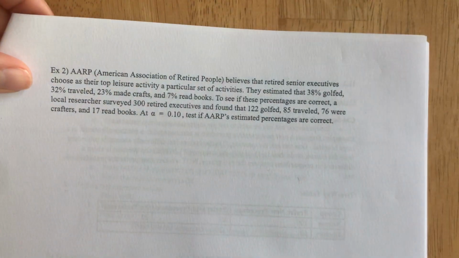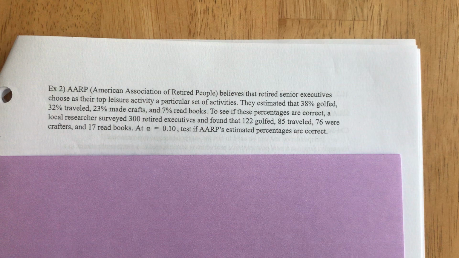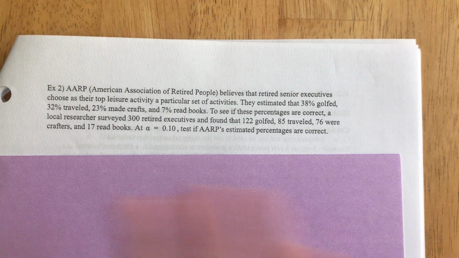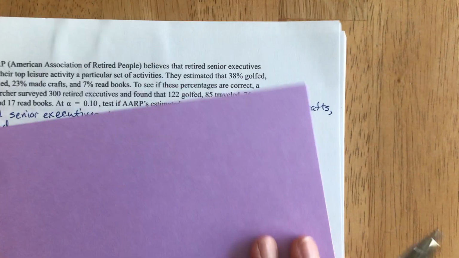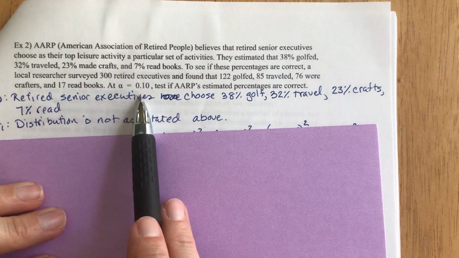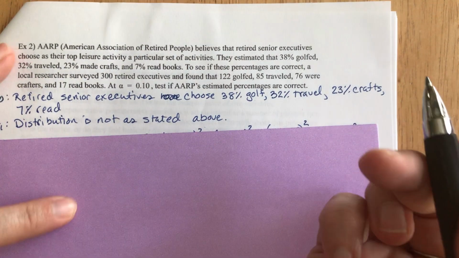Okay, so what I'd like you guys to do now is read number 2. All right, AARP believes that retired senior executives choose as their top leisure activity a particular set of activities. They estimated 38% golf, 32% travel, 23% craft, and 7% read books. To see if these percentages are correct, a local researcher surveyed 300 retired execs and found those pieces of info. So first, you want to state your hypotheses. Okay, so when you state your hypotheses, you're going to pull the percentages out of the problem. Retired senior executives choose these things for their leisure activities.